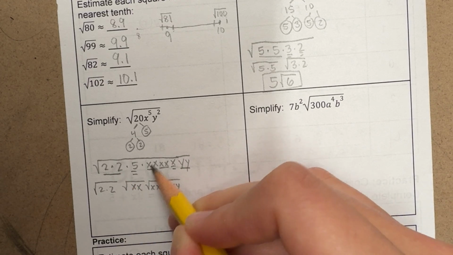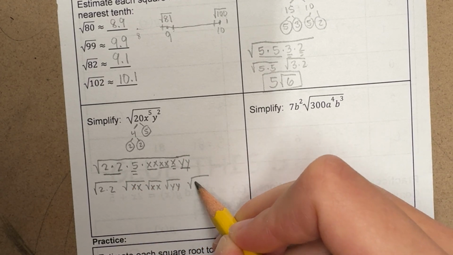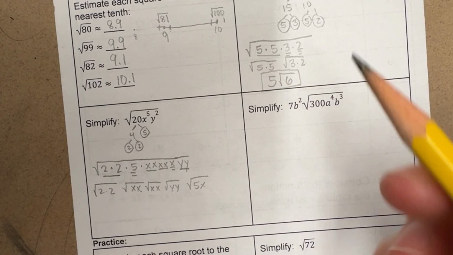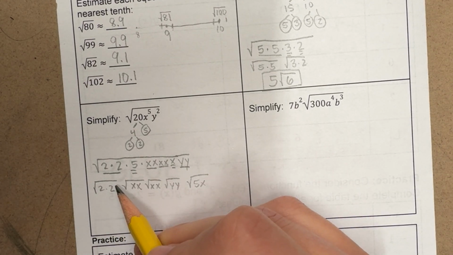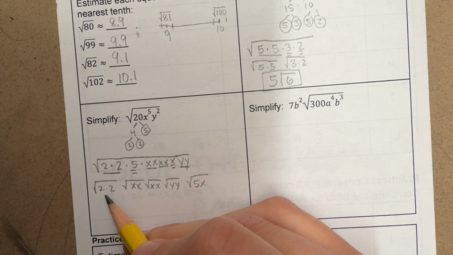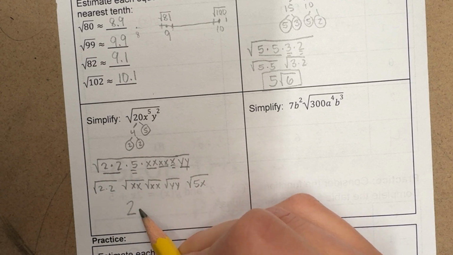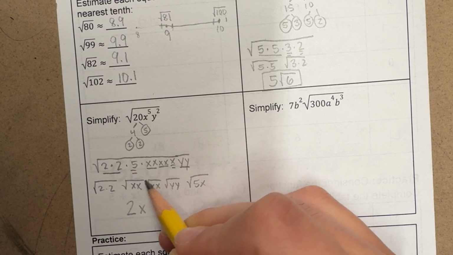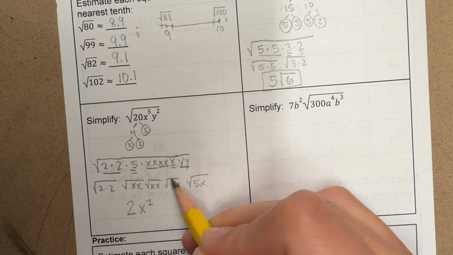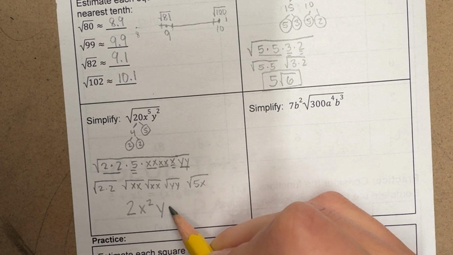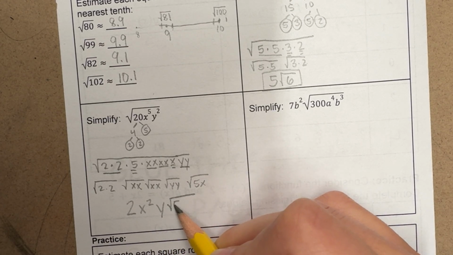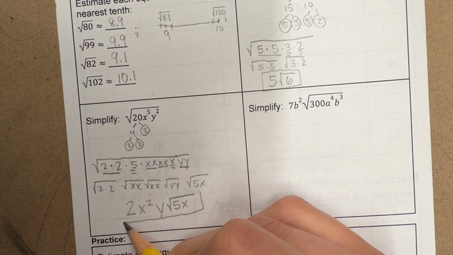But notice I'm taking each double and putting it in its own house, and then the singles go in their own house. Now, this is 2 times 2, that's 4, but the square root of 4 is just the number 2. So this just becomes the number 2. This becomes just an x. This becomes another x. This becomes a y, and this doesn't simplify. Okay, and there is my answer.